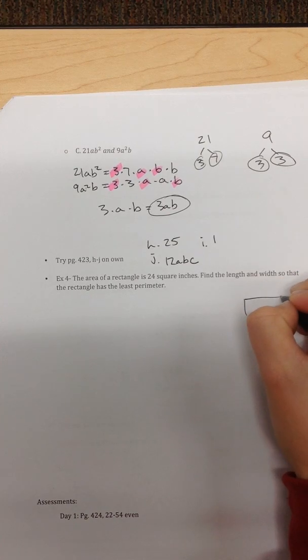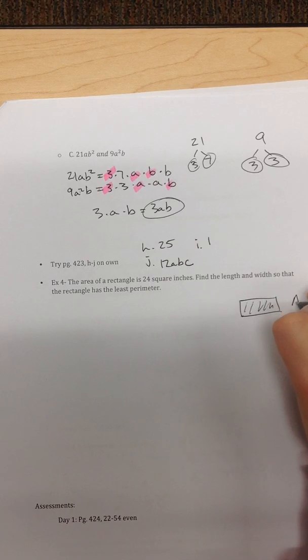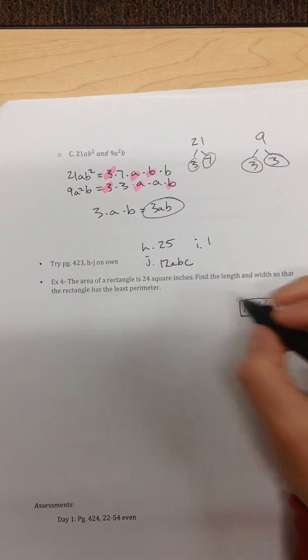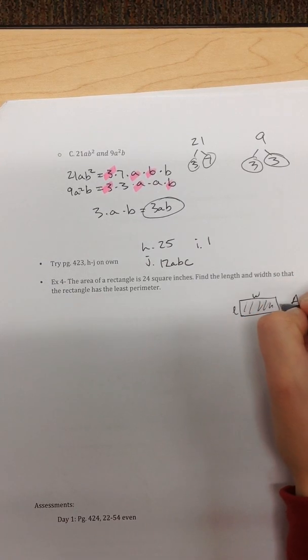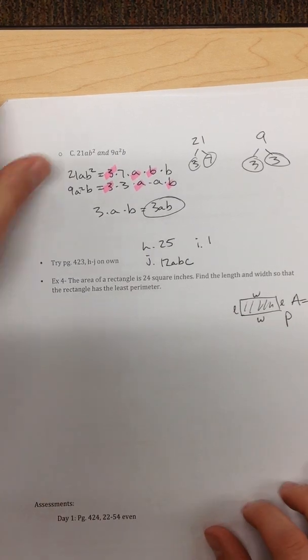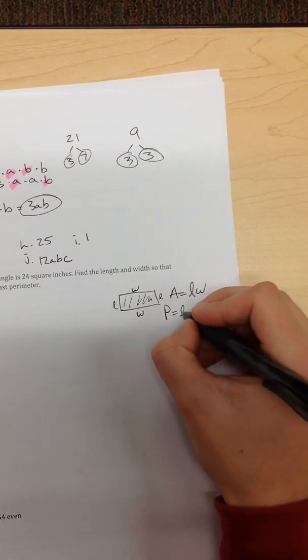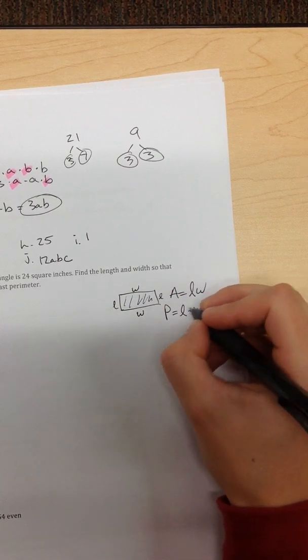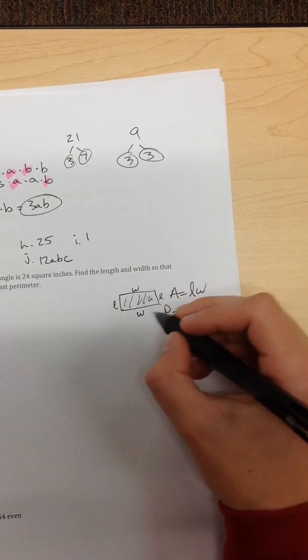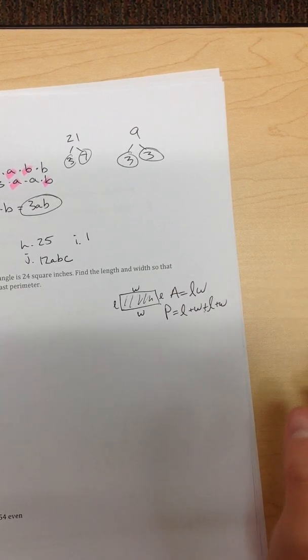If we've got some rectangle here, area is going to be all the middle stuff. So area is equal to our length times our width. Perimeter, on the other hand, is all the way around the outside. So to find the perimeter, basically perimeter is all the sides added together, so you would do L plus W plus the other L plus the other W. So it's basically 2 of the lengths and 2 of the widths added together.